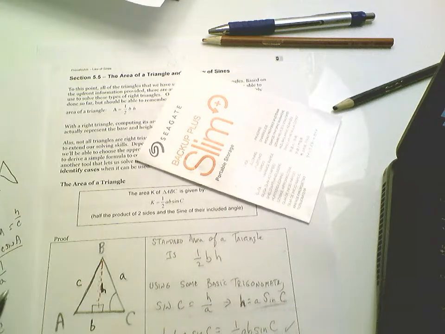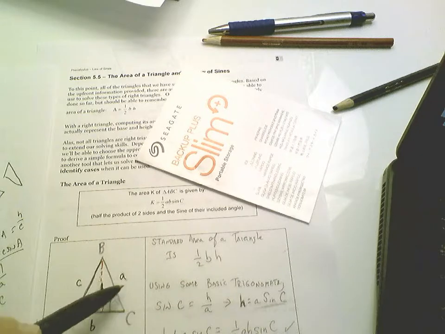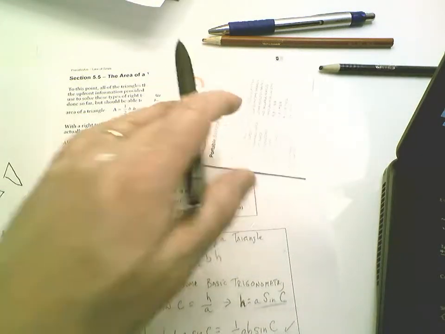What does it require? I could say the area of the triangle is equal to 1/2 AB times the sine of C. I could say it's equal to 1/2 BC times the sine of A. It's a powerful formula. And what's the key? What do you have? Well, you have two sides and the sine of their included angle. And that's what you see up here.